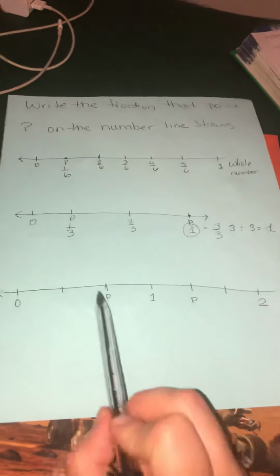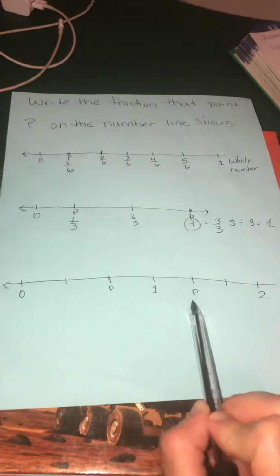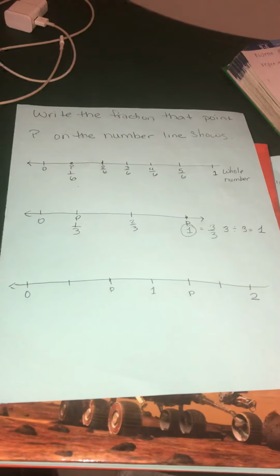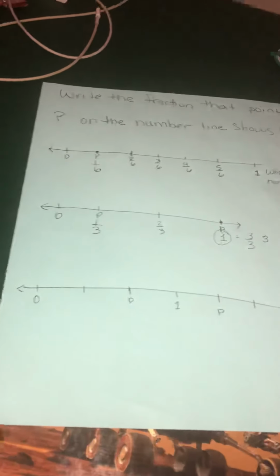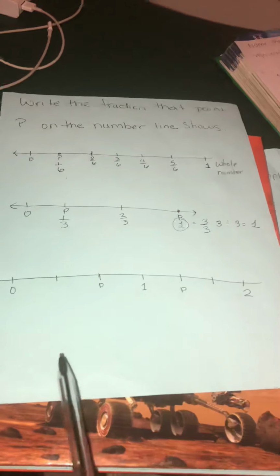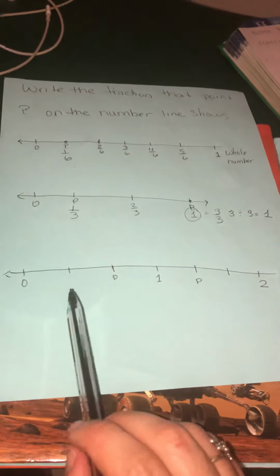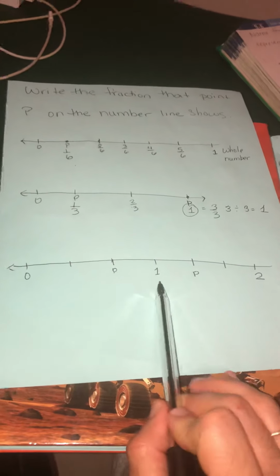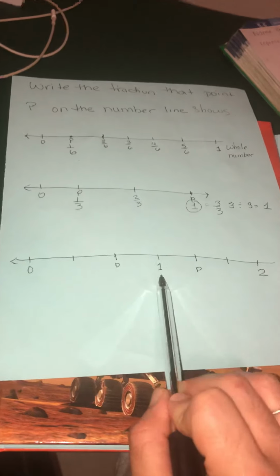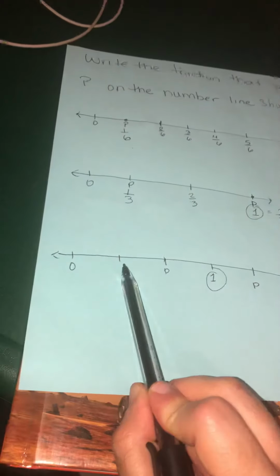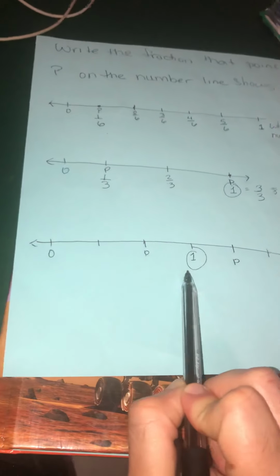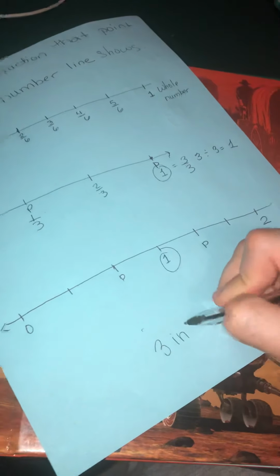And lastly, on our last example, we have to identify these 2 points. In order for us to do it, we have to keep in mind the number of intervals. But now it is a little bit harder because we don't have the denominators. So we have to count up until our first whole number. This is the first whole number, this one. So we have 1, 2, and 3. We have 3 intervals.